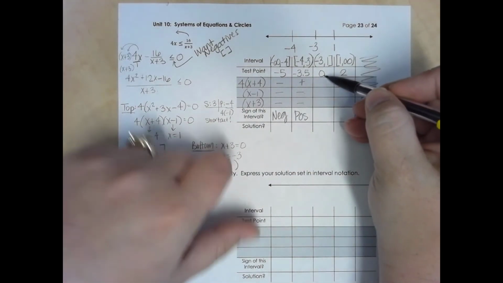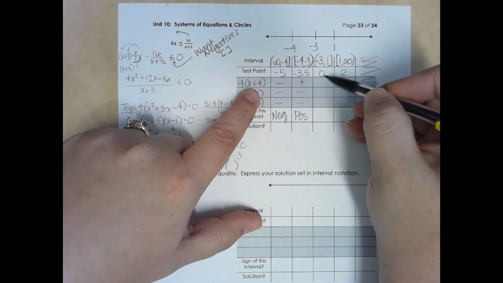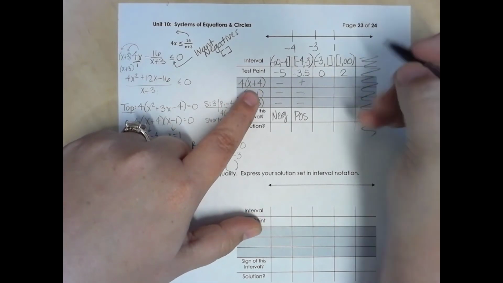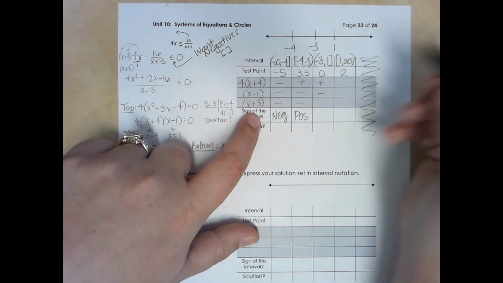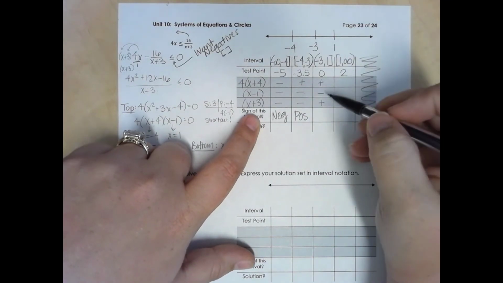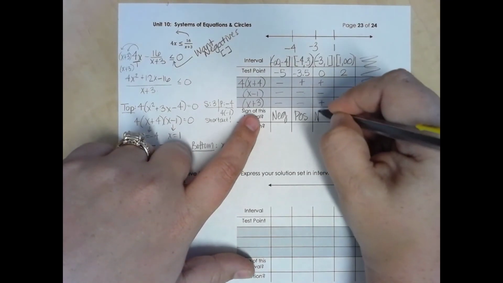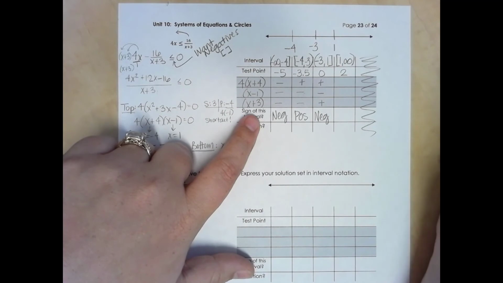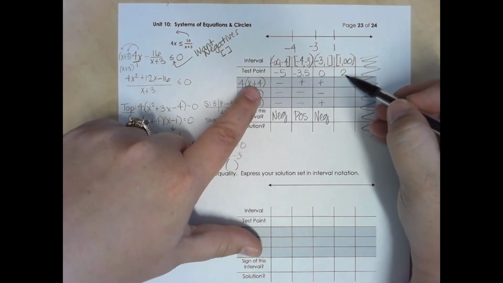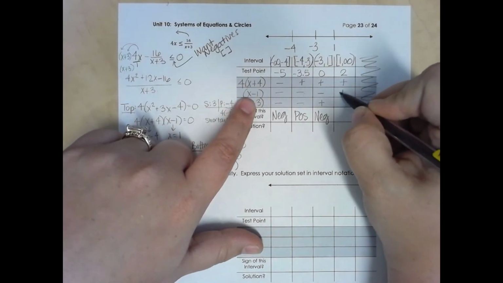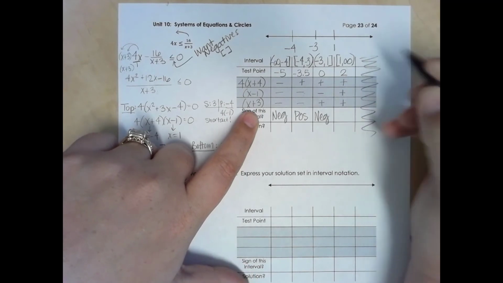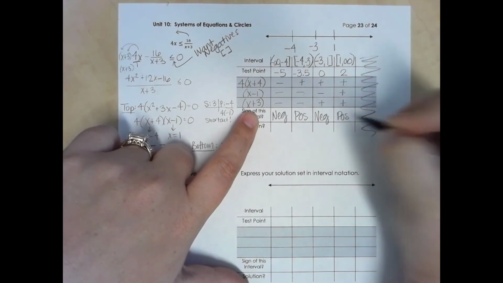When I plug in 0, 0 plus 4 is 4 times 4 gives me a positive. 0 minus 1 gives me a negative, and 0 plus 3 gives me a positive. I have an odd number of negatives, so this is a negative interval. Okay. And then I check 2. When I plug 2 in, 2 plus 4 is 6 times 4 is positive. 2 minus 1 is positive, and 2 plus 3 is positive. So all positives makes this a positive interval.